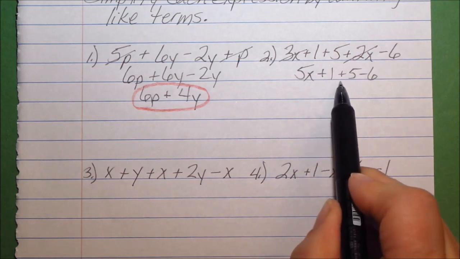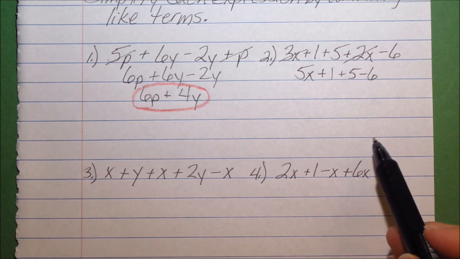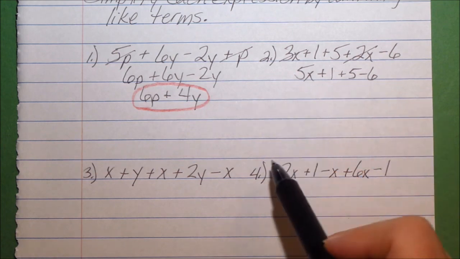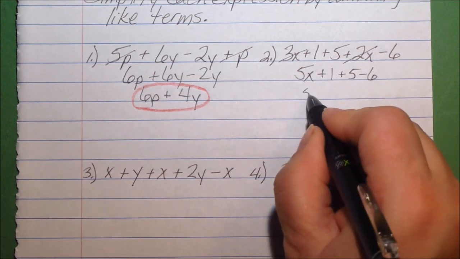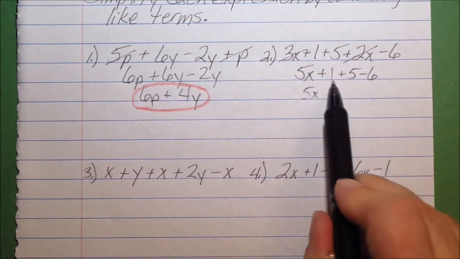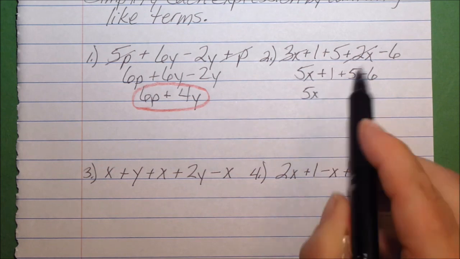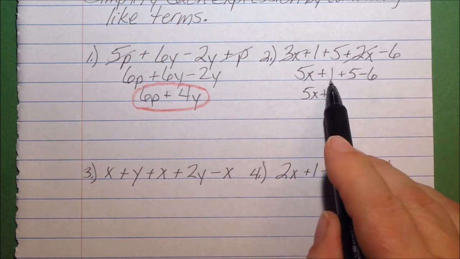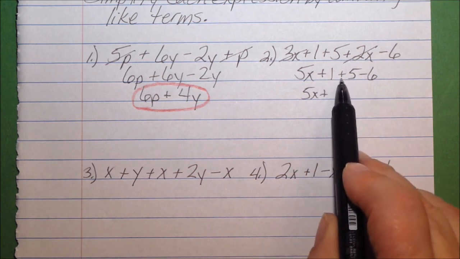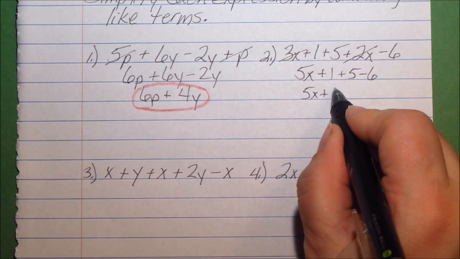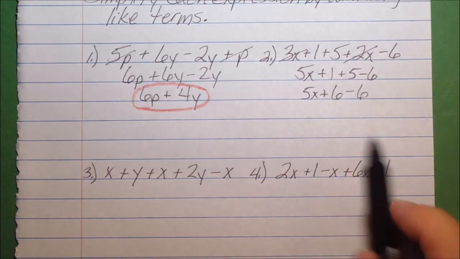Do I have any like terms? No, none of these. These are all constants. They don't have any variables, so they cannot be a like term with 5x. So what's my next step going to be? Well, I'm just going to bring down that 5x. We're done with it. Now I have a constant here of plus 1 and a constant here of plus 5. So that means 1 plus 5 equals 6. Bring down the rest.